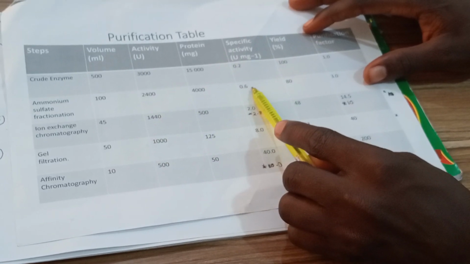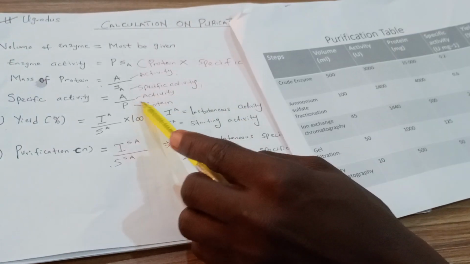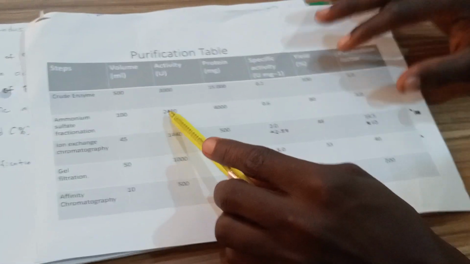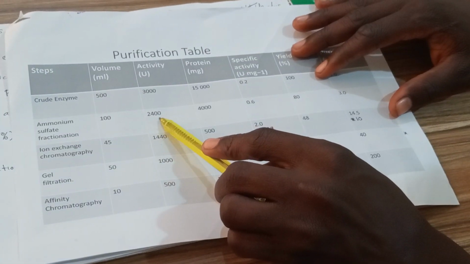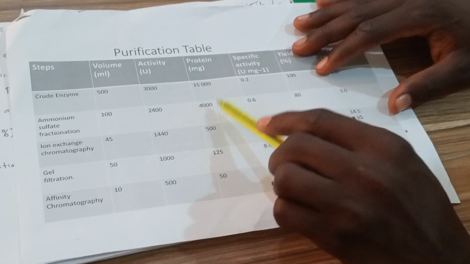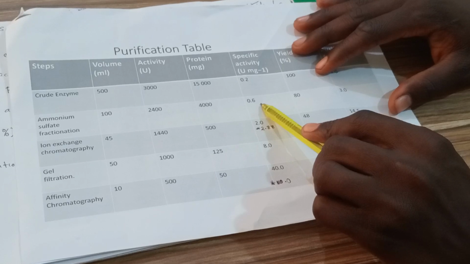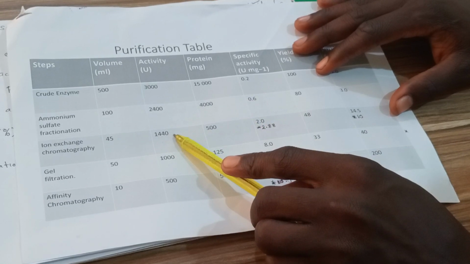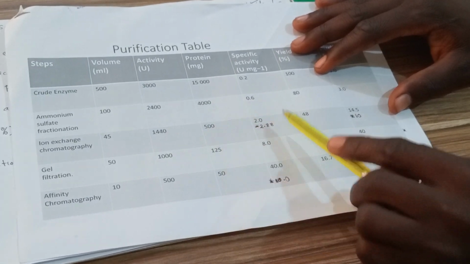So how will you get that? According to this formula, it is activity over protein. Just look for the activity of that particular process, which is 24, and divide that value by the protein. So 24 over 4,000 will give you 0.46. In a similar manner, 1,440 divided by 500 will give you 2.88.